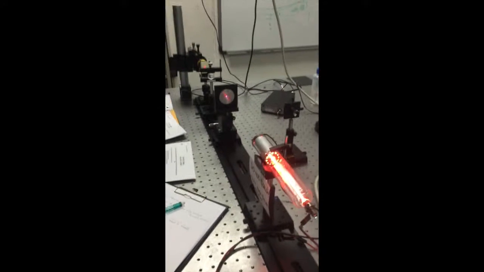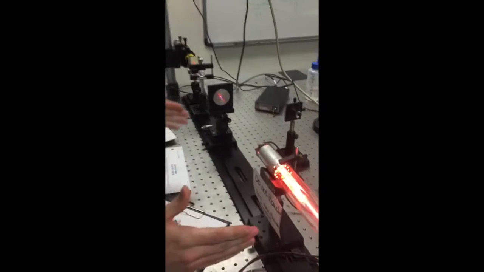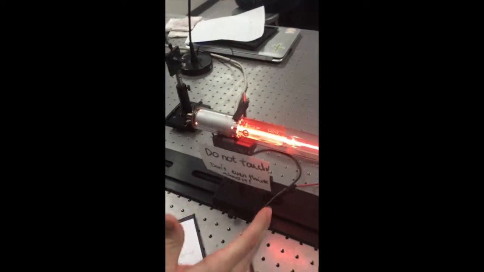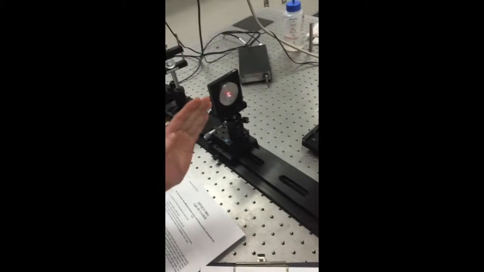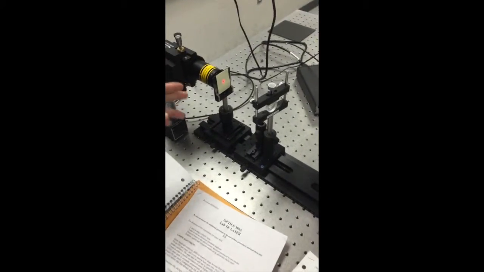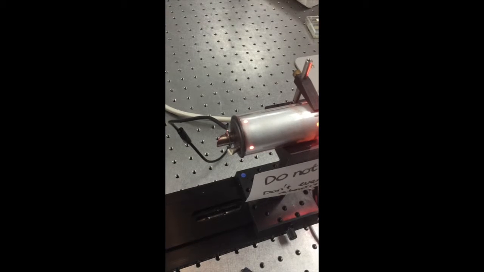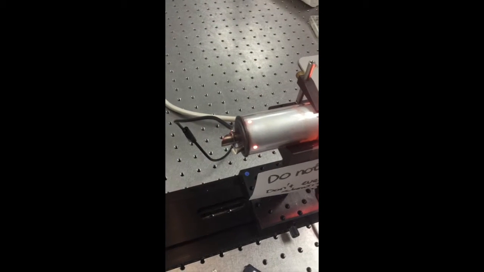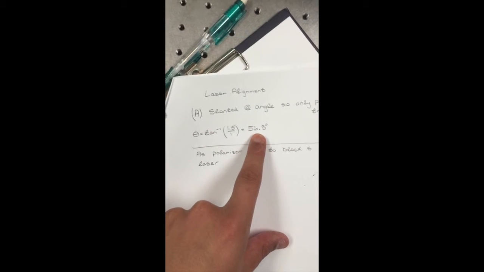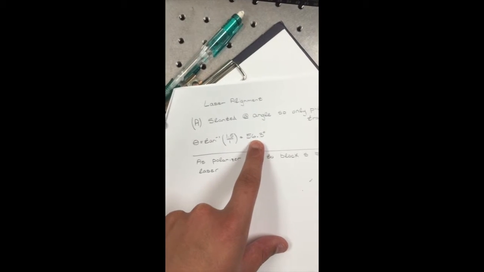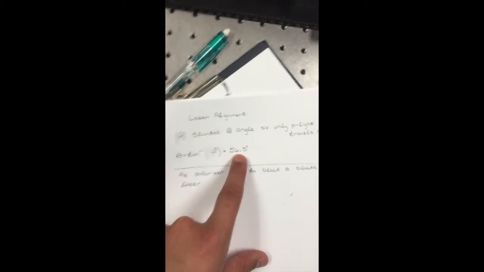This is the laser alignment experiment where we have a HeNe source, and the purpose of this is to actually make it laser using this cavity length, a mirror, and an output coupler, and then another HeNe laser to align it. This is slanted so that only P light travels through it. By calculating the Brewster's angle, we can find what angle this mirror is slanted at.